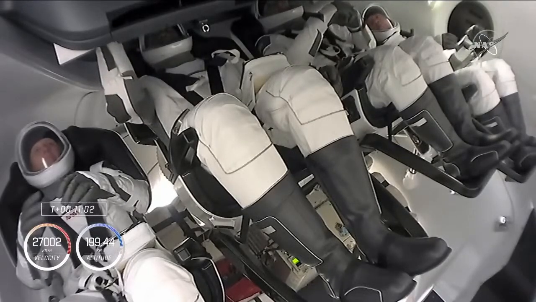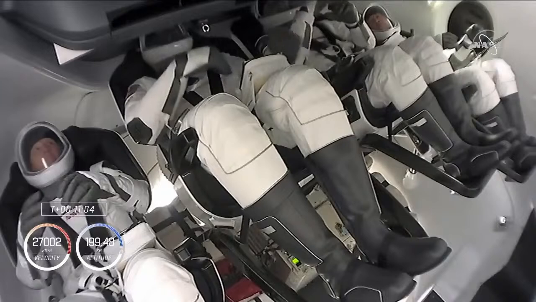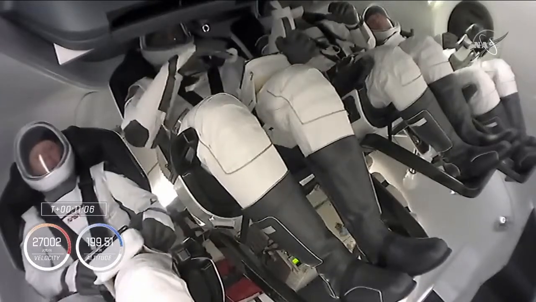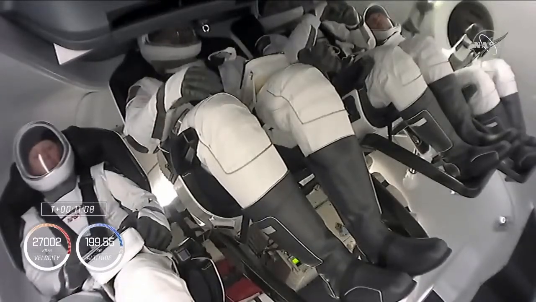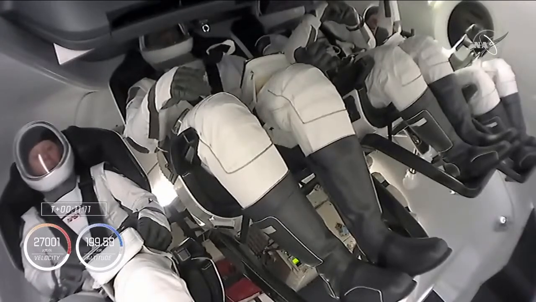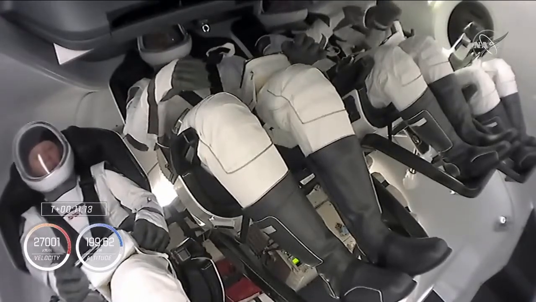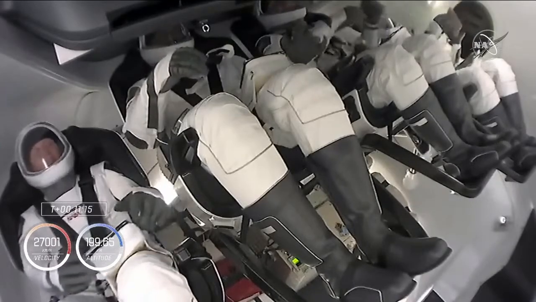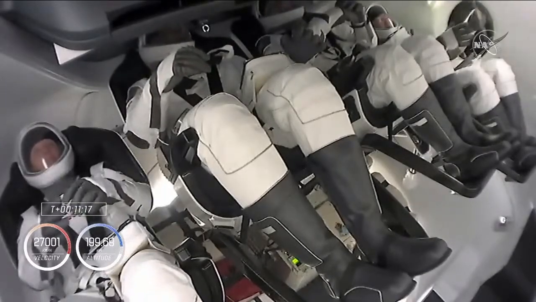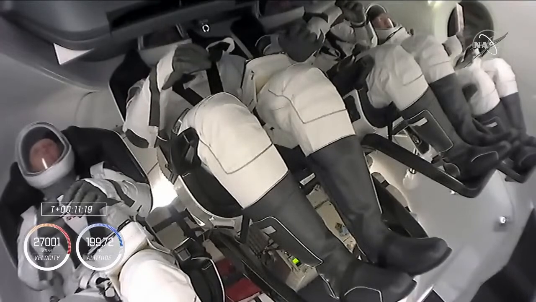And we're T plus 11 minutes since liftoff today, waiting on that second stage separation. But as you can see, our astronauts from left to right, Shannon Walker, Victor Glover, Mike Hopkins, and Soichi Noguchi, now on their way to the International Space Station. First trip to space for Victor Glover.